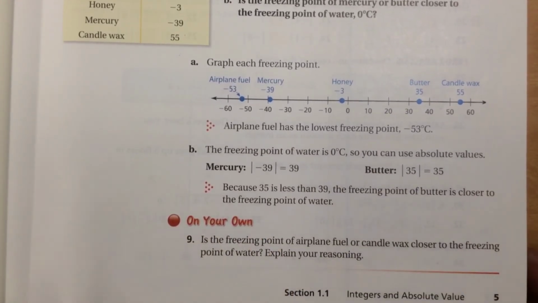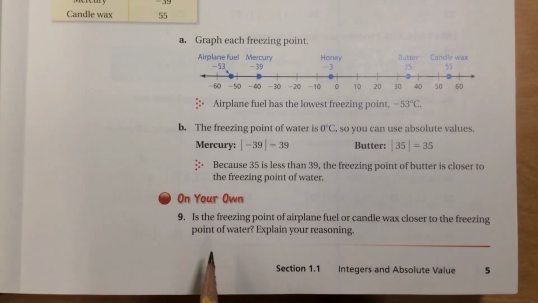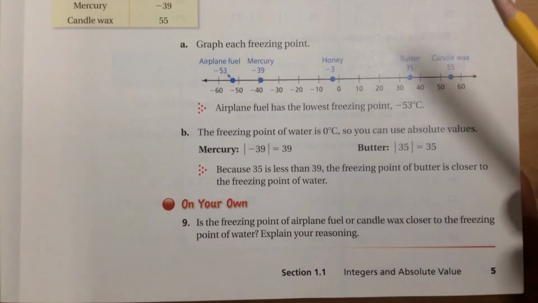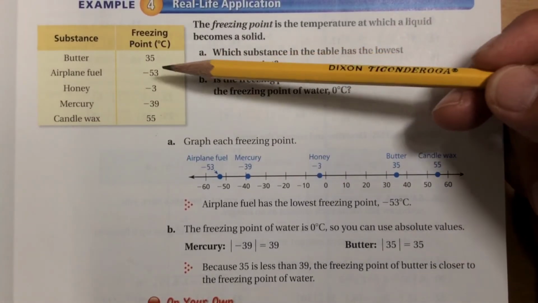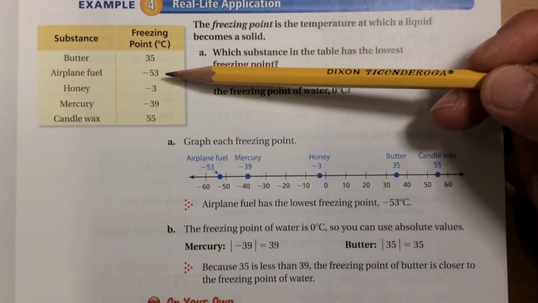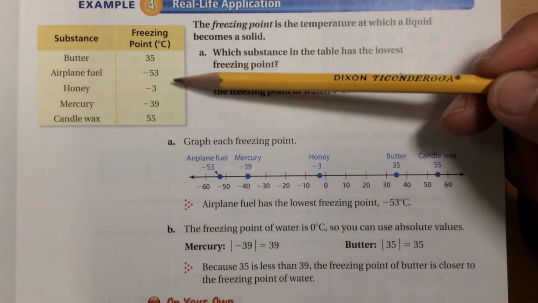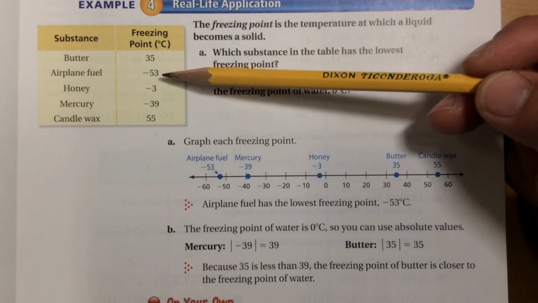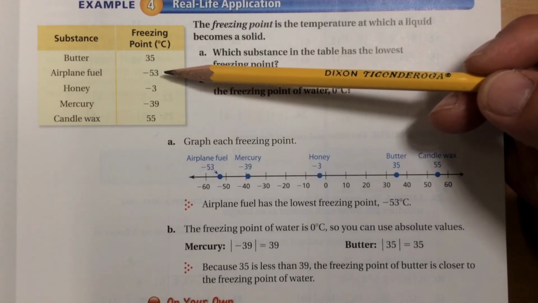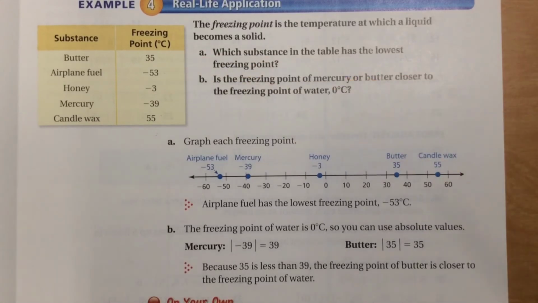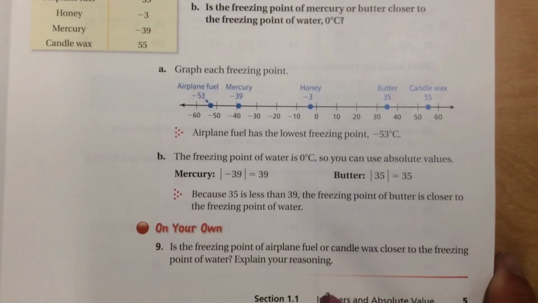Now there's one problem for us to do. It says on your own. We'll just do it together really quickly here. Is the freezing point of airplane fuel or candle wax closer to the freezing point of water? So airplane fuel, negative 53, and candle wax, positive 55. Which one's closer to 0? Well, we're finding their absolute values, and we see that airplane fuel is closer to the freezing point of water, which is 0 degrees. Okay, so airplane fuel would be the answer to the on your own there.